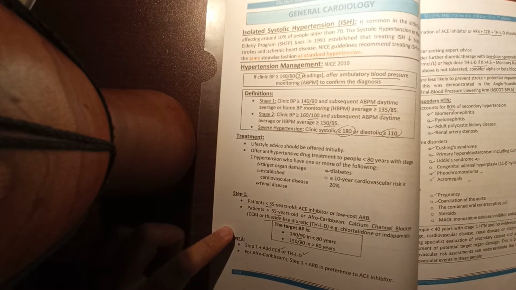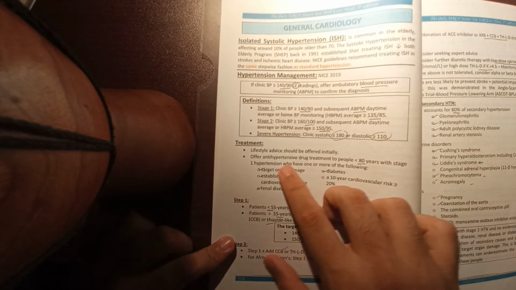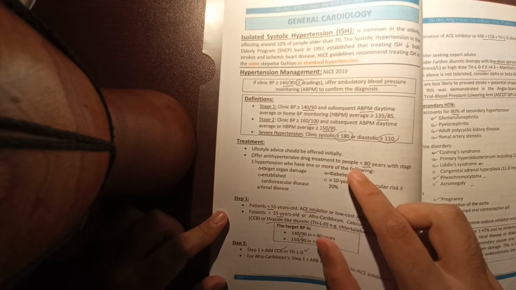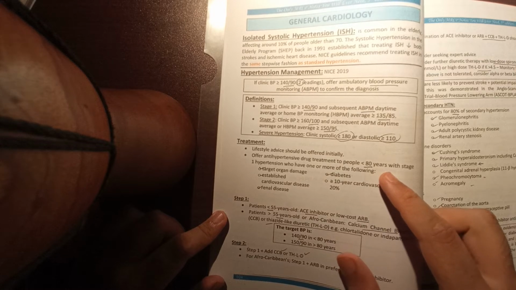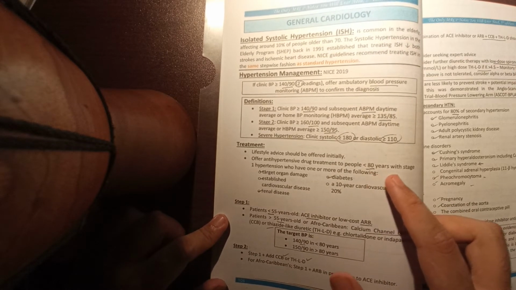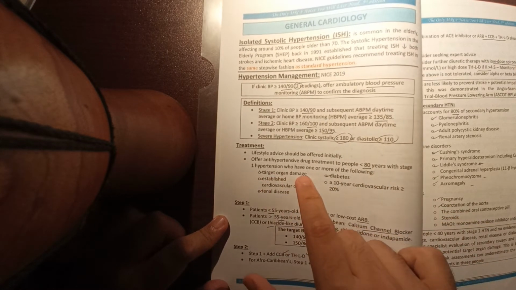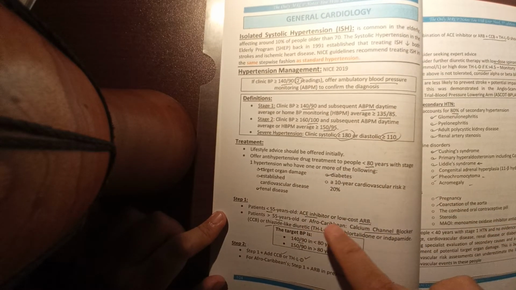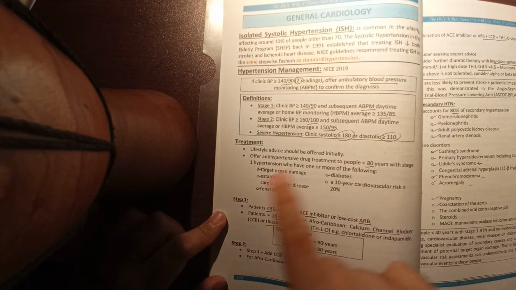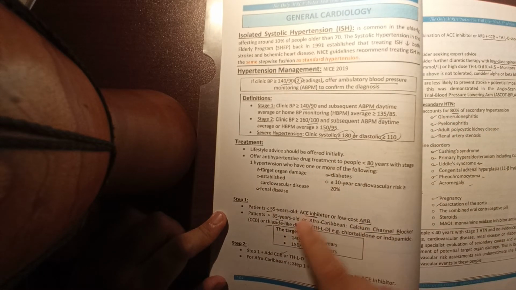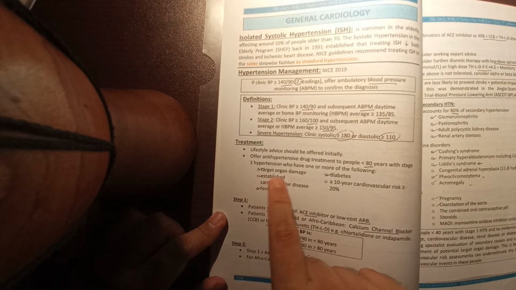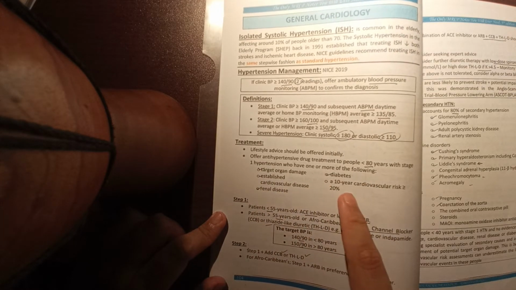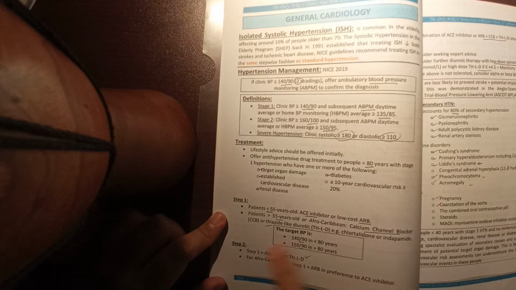What are the treatments that you offer for hypertension? So for the treatment of hypertension, firstly, lifestyle advice should be offered. Initially, offer antihypertensive drug treatment to people less than 80 years with stage 1 hypertension who have one or more of the following. What are the things? Target organ damage, established cardiovascular disease, renal disease, diabetes, or 10-year cardiovascular risk more than 20%.